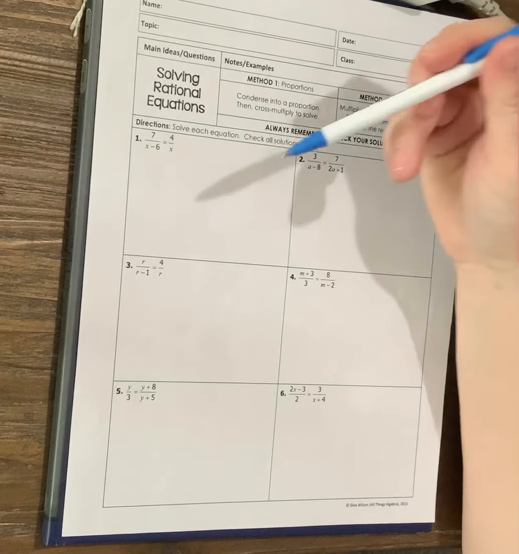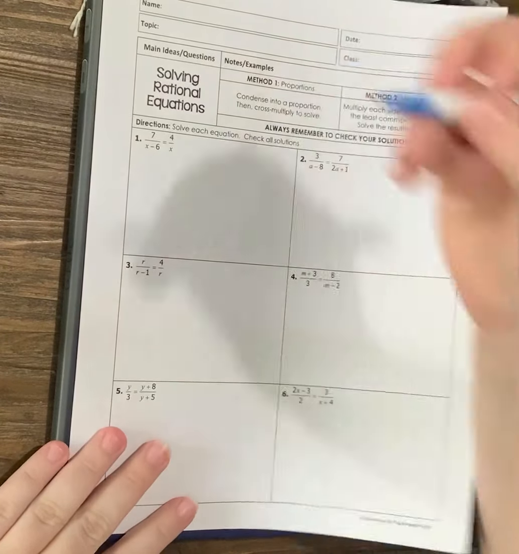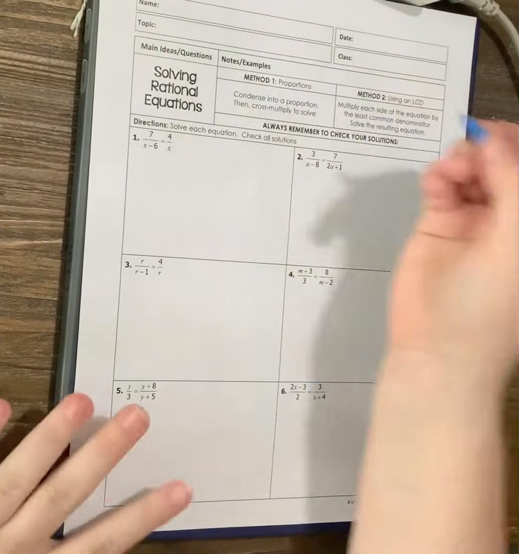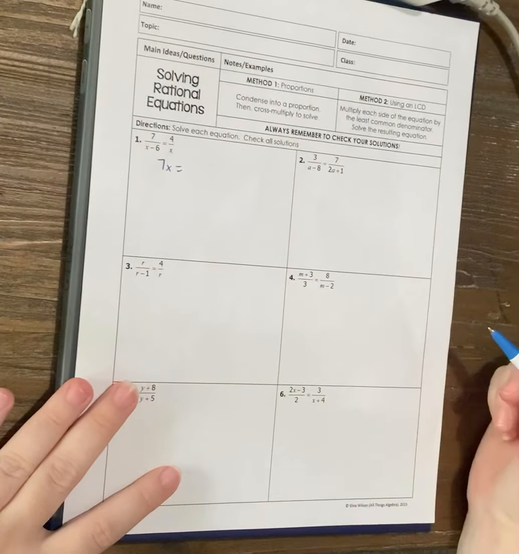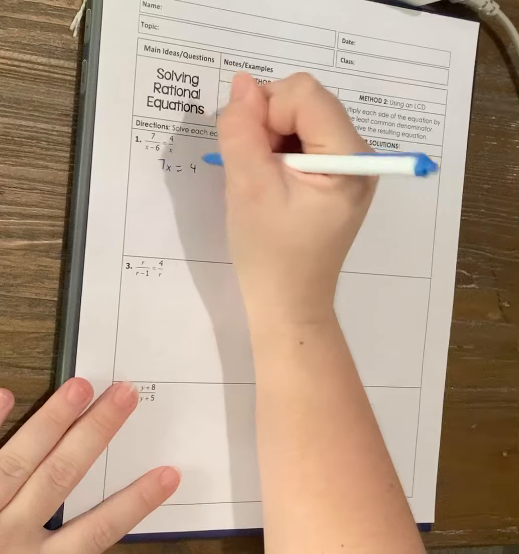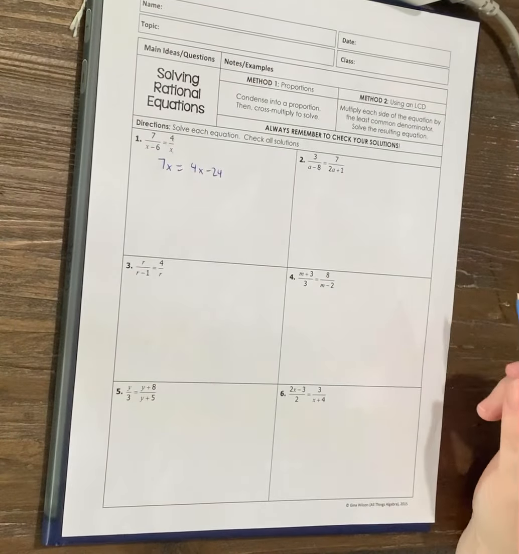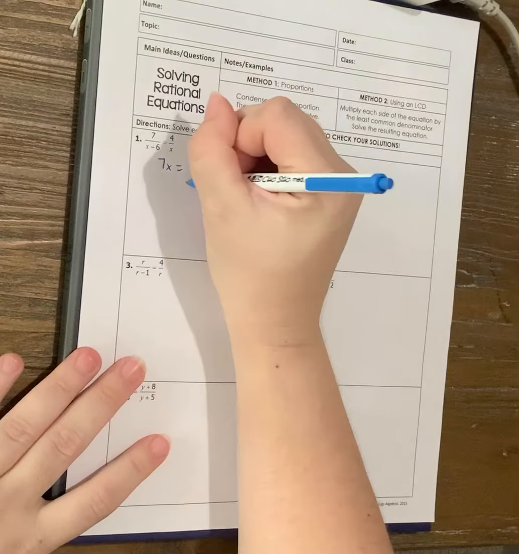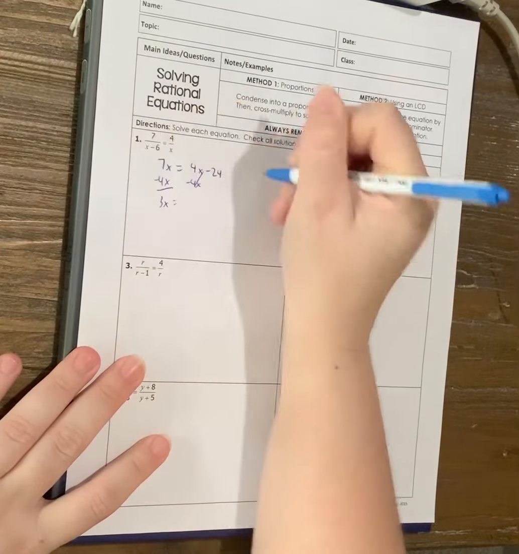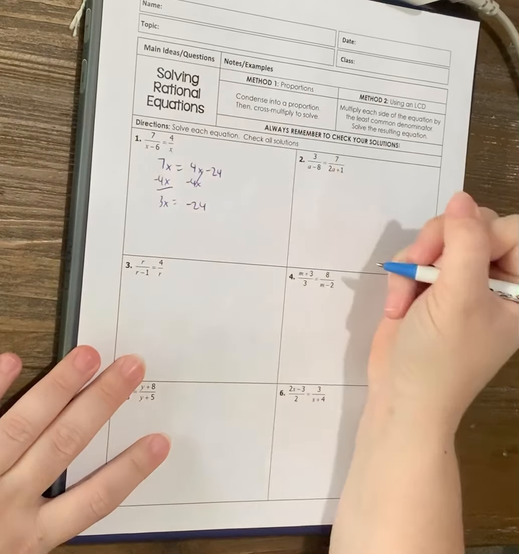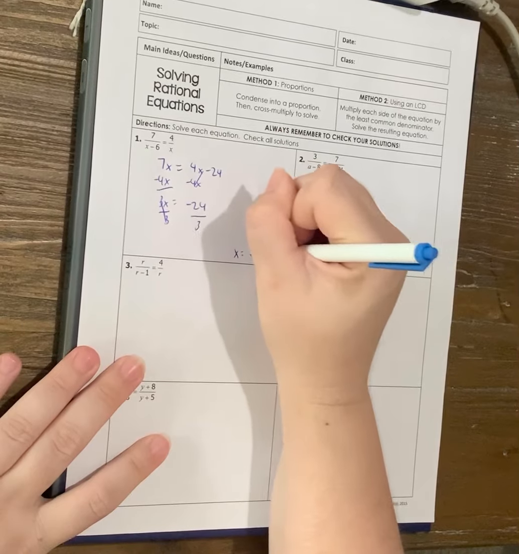Okay, so on number one, you can really just do cross multiplication right here. So you have 7 times x, which is 7x, and then 4 times x minus 6, which is 4x minus 24. Okay, and then you just solve the equation from there. So subtract 4x over, you have 3x equals negative 24. Divide by 3, and x equals negative 8.